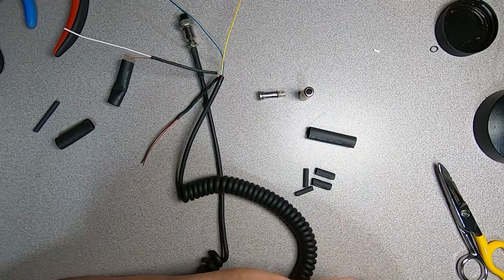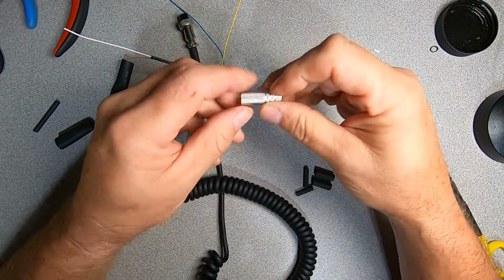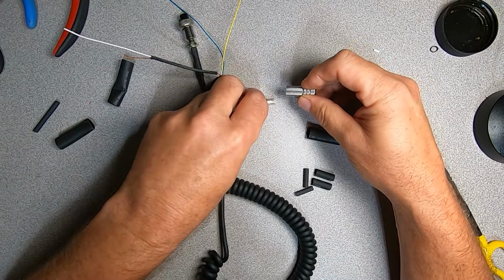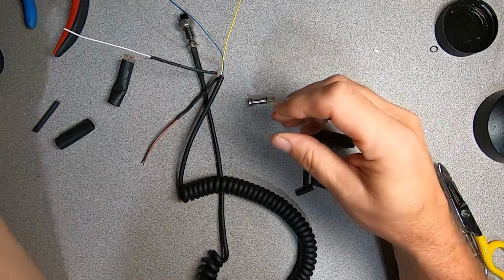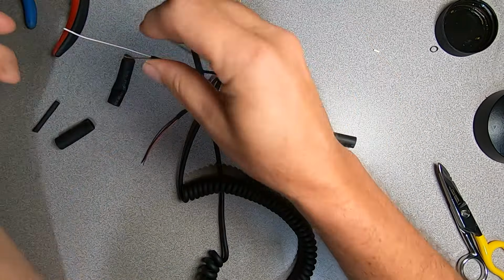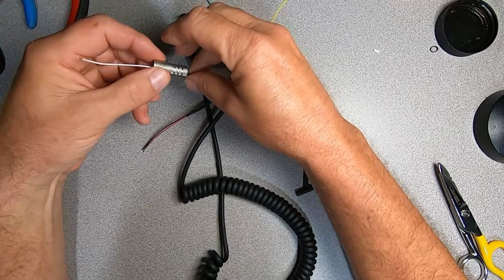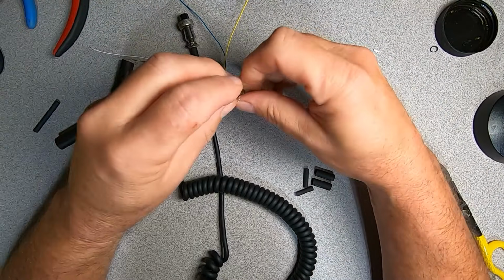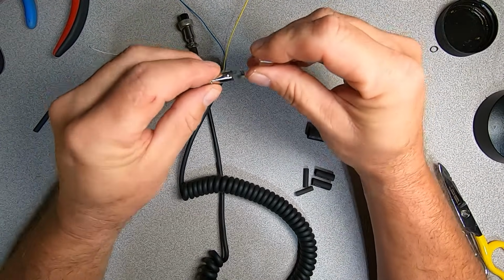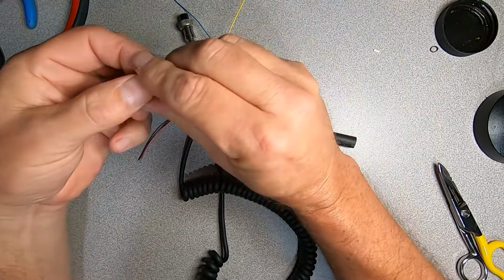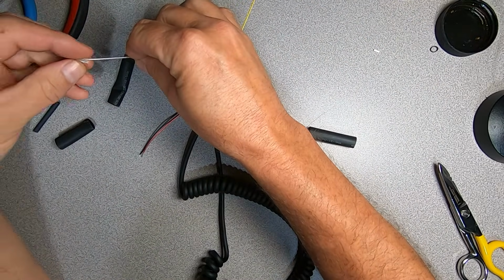So now that we've completed that, we're going to make a poor man's overmolded connector, and we do that by stacking heat shrink on itself. So we've taken our 3.5mm connector apart. Take the body or the shell of the 3.5mm connector, slide that over first, and then we have this small insulation section here. Slide that on.